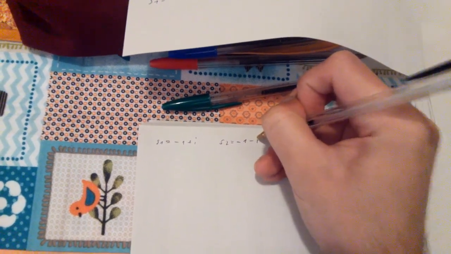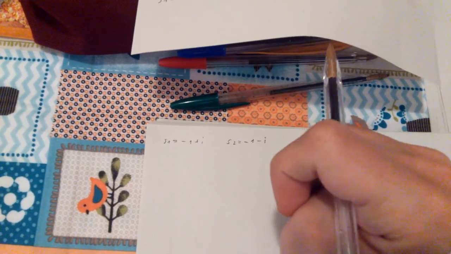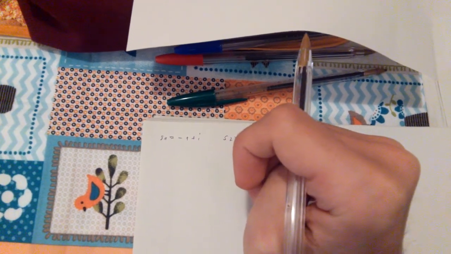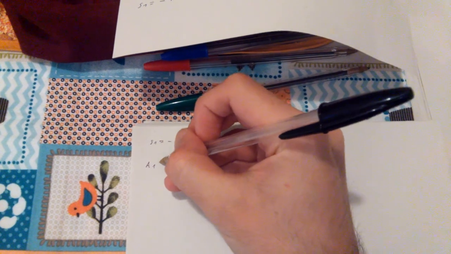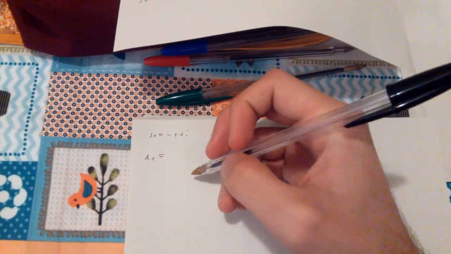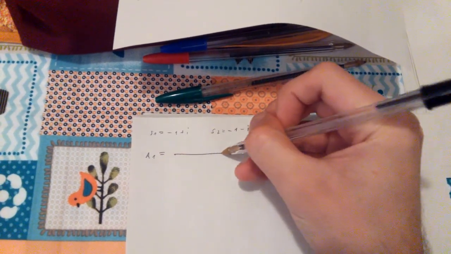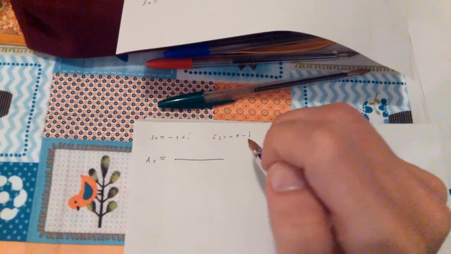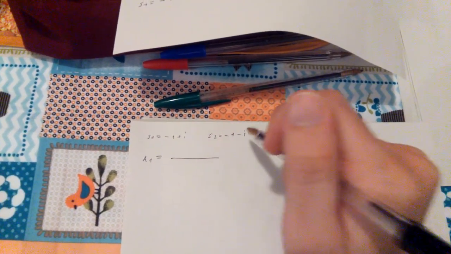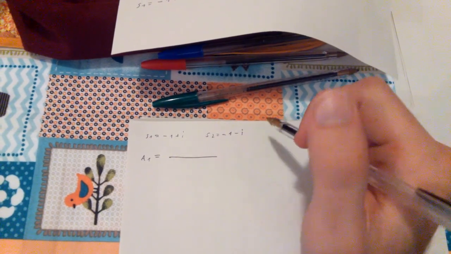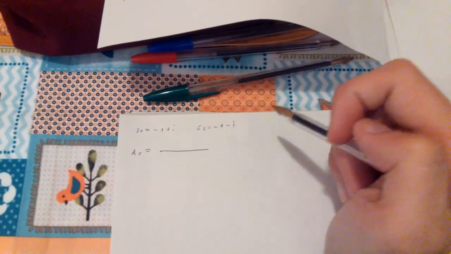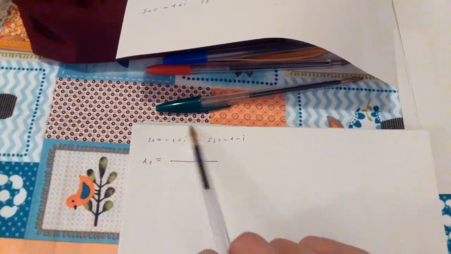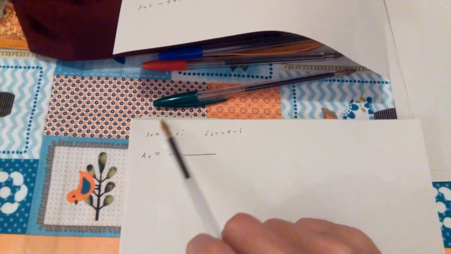So now, we have the roots, we can find the poles. So A1, we can do the same thing as before, but in this case, we're going to have s plus 1 plus i over s plus 1 plus i times s plus 1 minus i. And we're going to substitute the value of this one here.